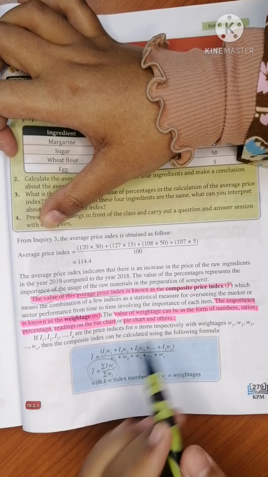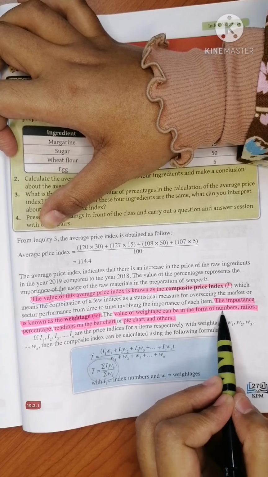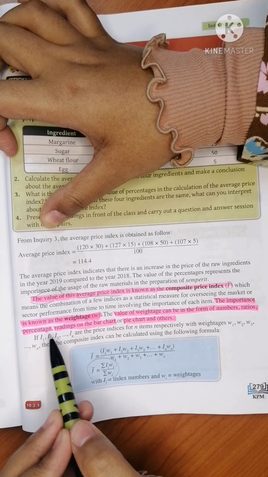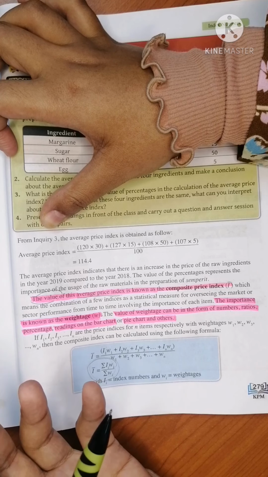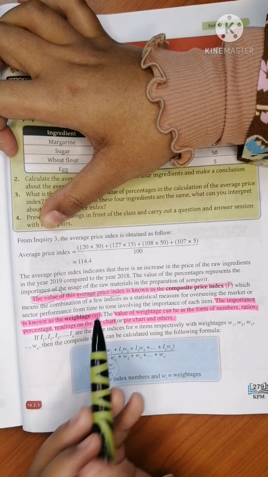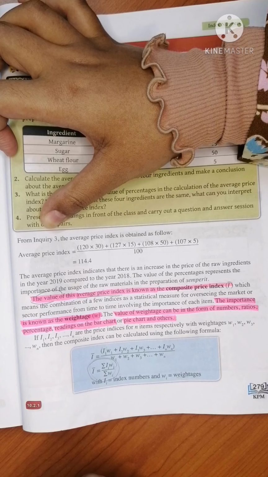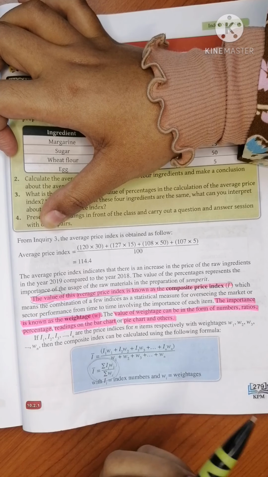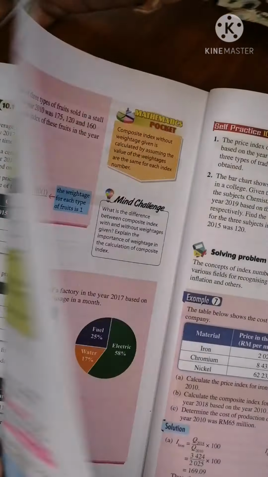Weightages means the importance of a certain index number given. It's okay if you are still not clear regarding what weightage is; I will proceed with the example.